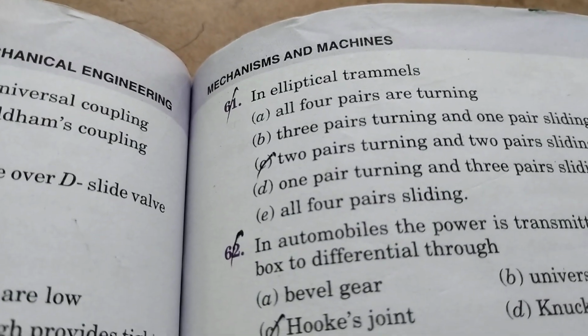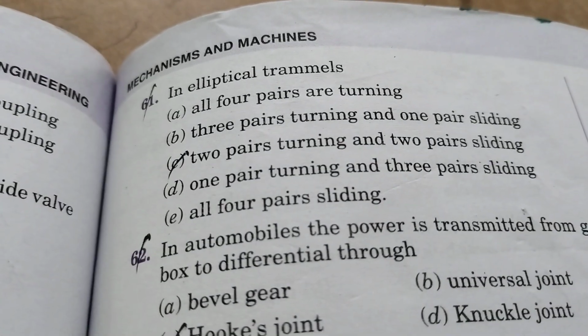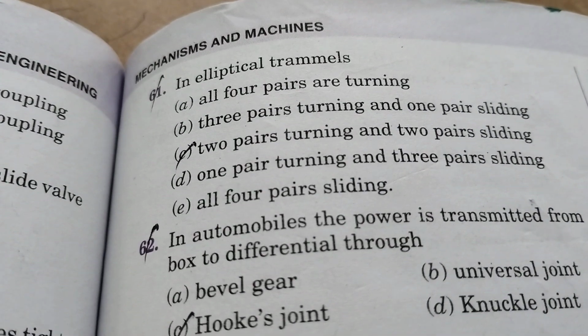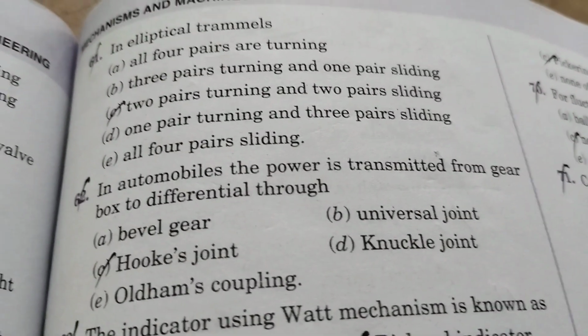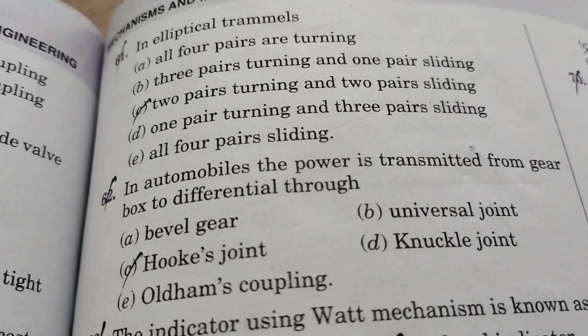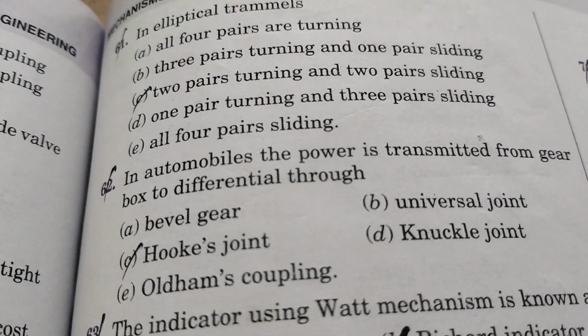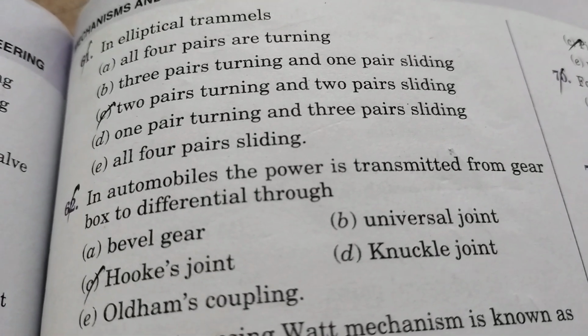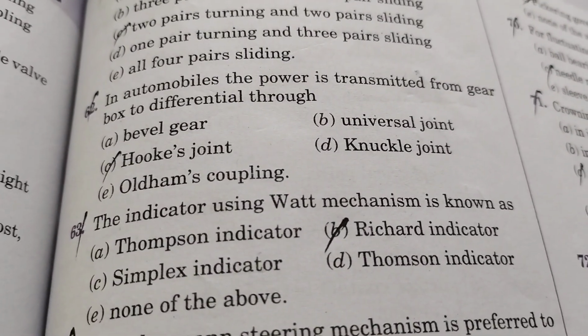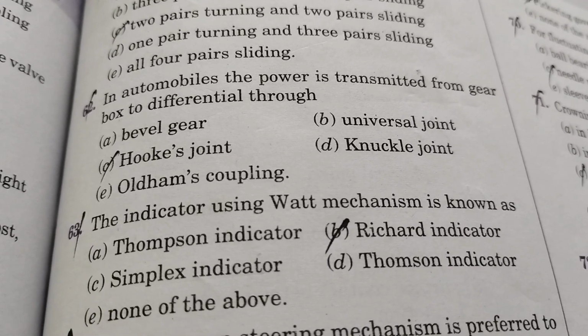In an elliptical trammel, there are two turning pairs and two sliding pairs. In an automobile, the power is transmitted from the gearbox to the differential through a Hooke's joint. The indicator using the Watt mechanism is known as the Richards indicator.